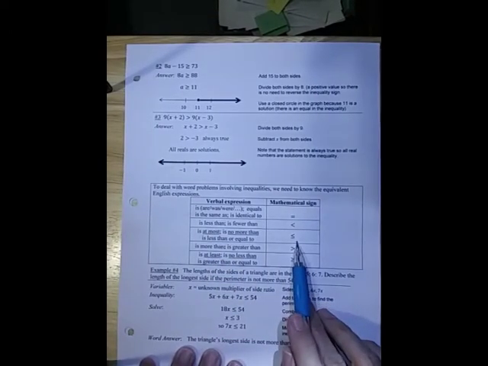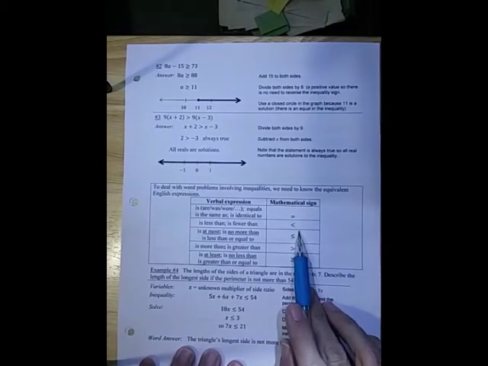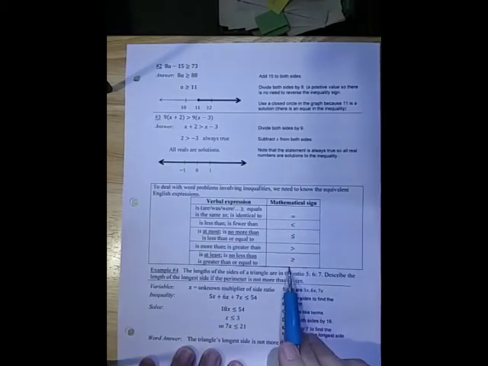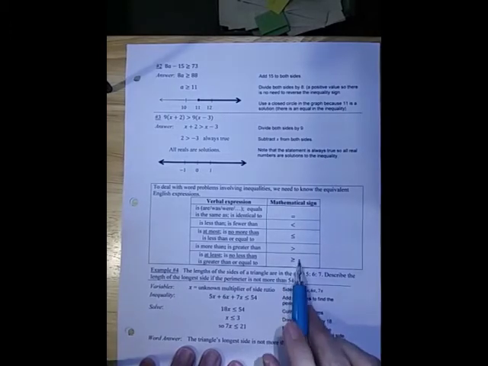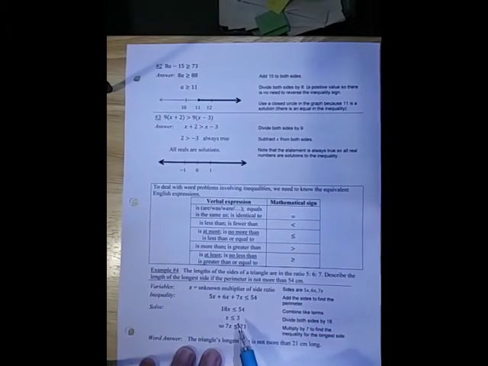At most is really less than or equal to. If I tell you you can be at most 12 to go into the bouncy house, then that means you have to be less than or equal to 12. Or if you go to a ride at Cedar Point, some of them have signs that say you have to be at least 48 inches tall. Well, that means you have to be bigger than or equal to 48 inches.